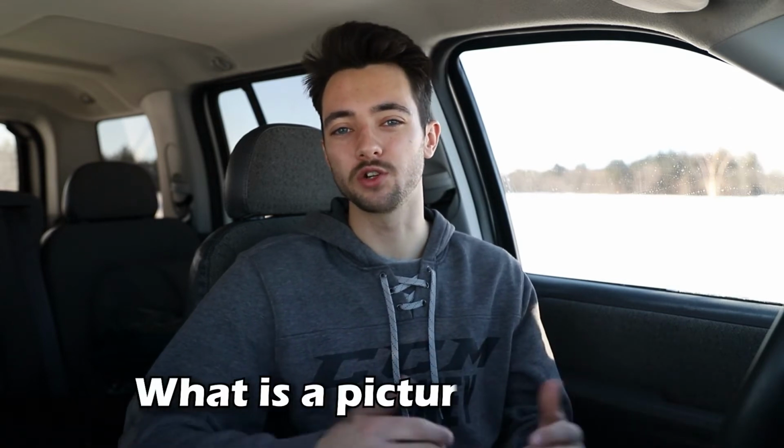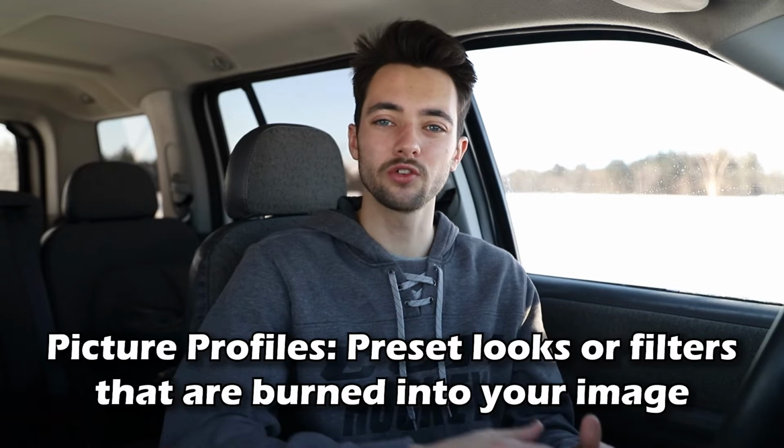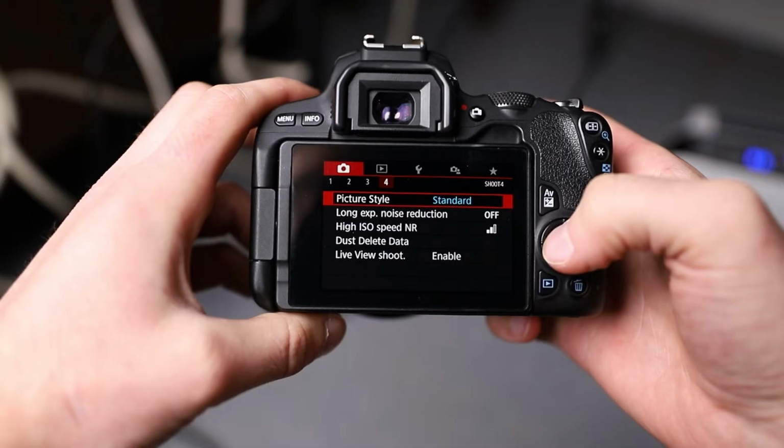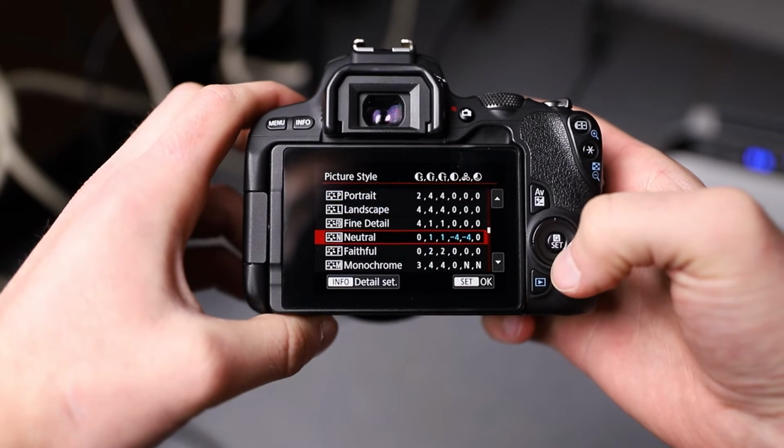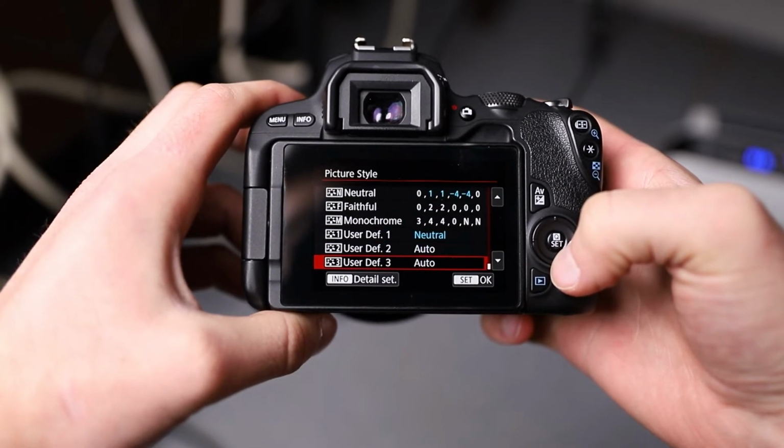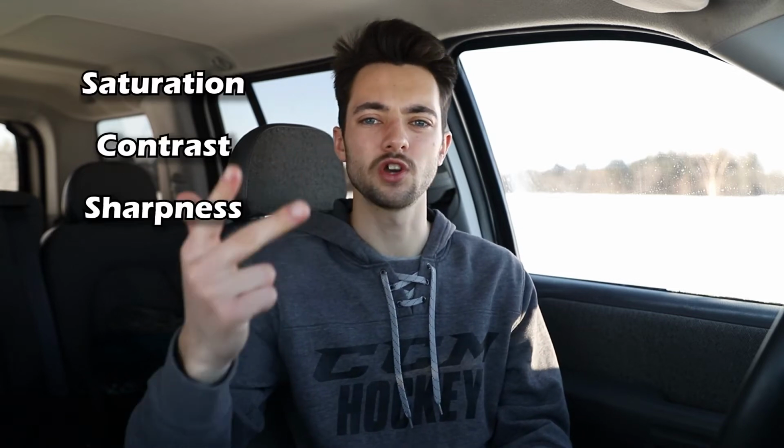Alright, now let's start this video off by answering this question: what is a picture profile? Picture profiles are preset looks or filters that are burned into your image. And cameras normally already have these presets built into them. However, if you do want to make any adjustments to those picture profiles, you should be able to do that within the camera. Some adjustments that you can make in those picture profiles include changes to the saturation, contrast, and sharpness. And just know that each one of your adjustments that you make to a picture profile will be baked into images that you take in the future. But if you do make any mistakes when you're adjusting your picture profiles, you can always change them later.